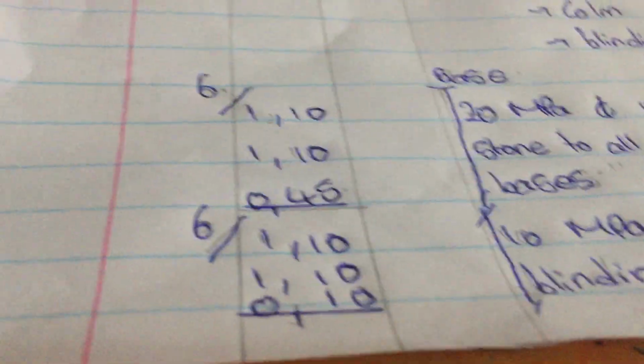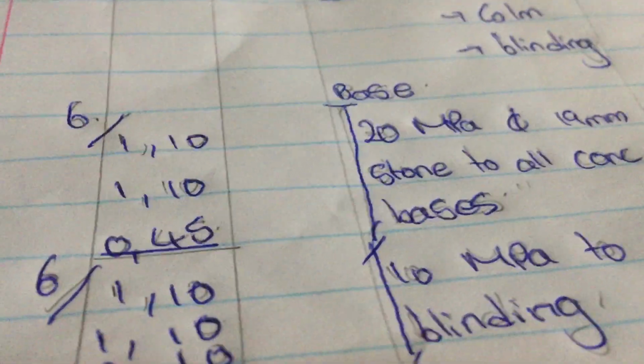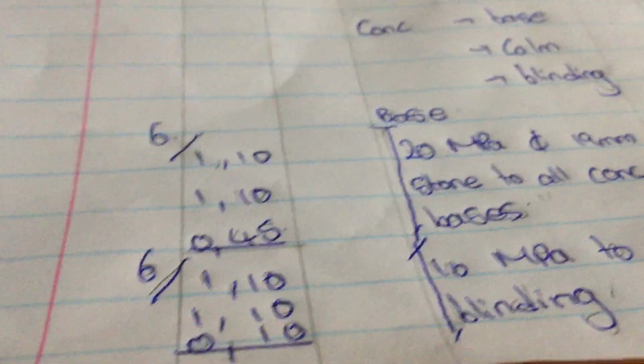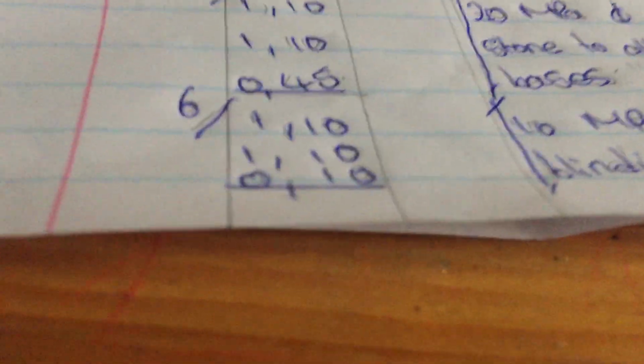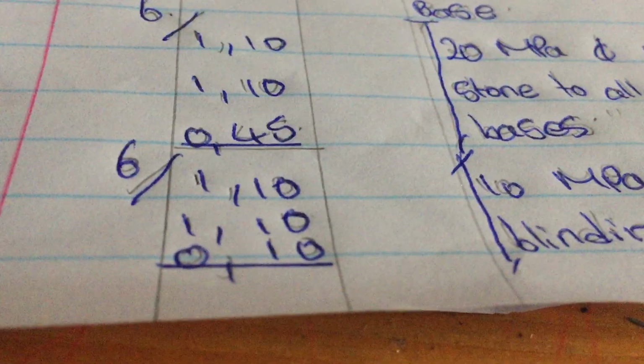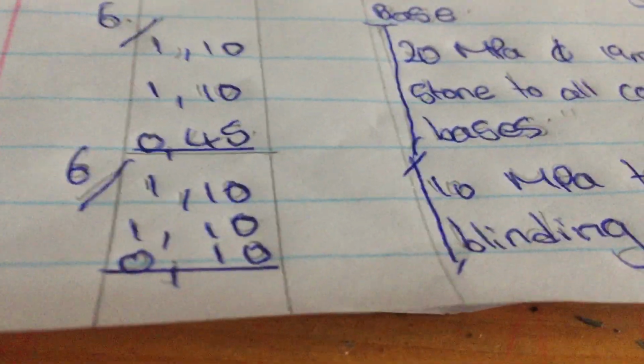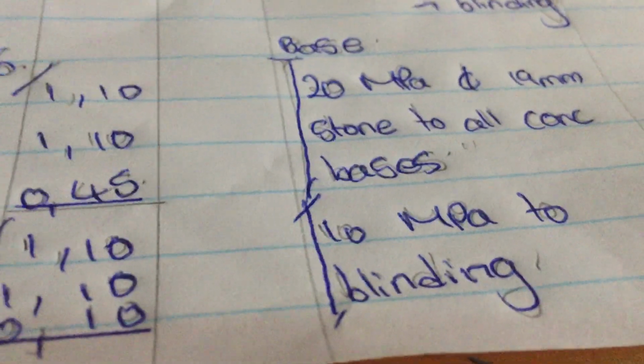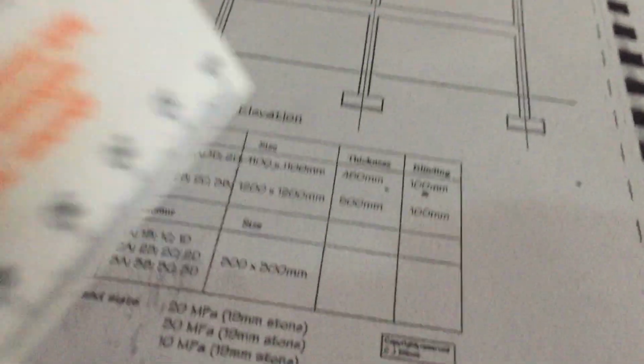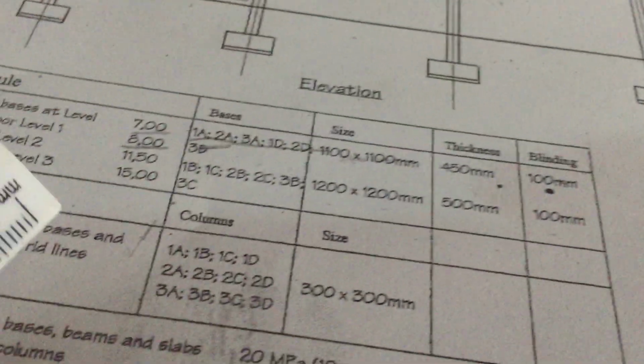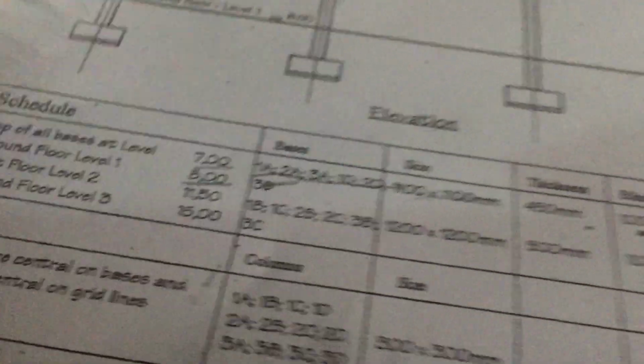To do the blinding, guys, I told you that it's 100 millimeters. So the size of your blinding and the size of your concrete is always the same. What changes here is the thickness. So your blinding is going to be 1.10 by 1.10 by 0.10, because it's very thin. And how many do we have? We have 6 of them. Why? Because we also have 6 bases, so that's why we're calculating. The blinding there also shows 100 millimeters. How many? And then you count. This is what you're looking at. I don't want to waste much of your time.